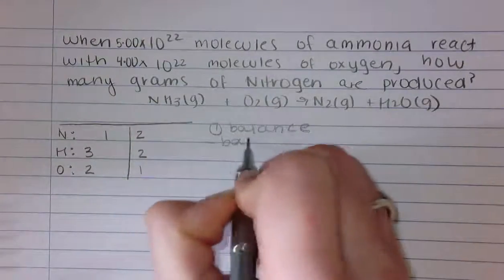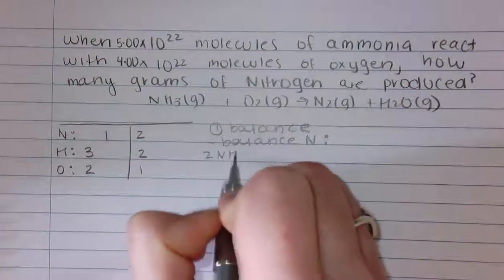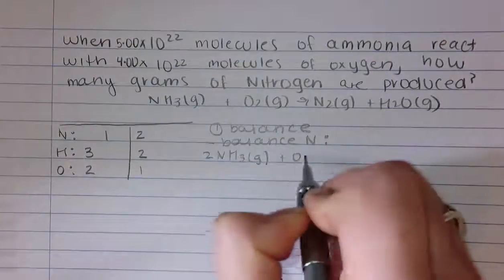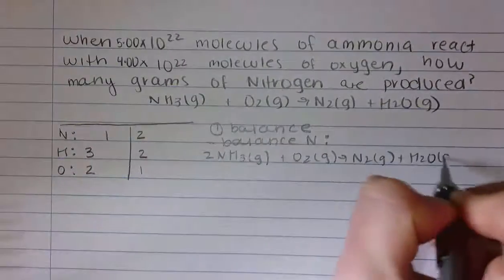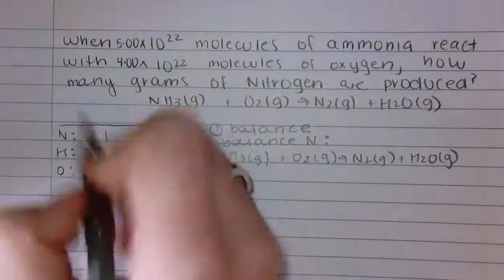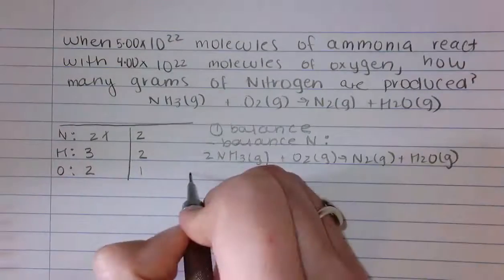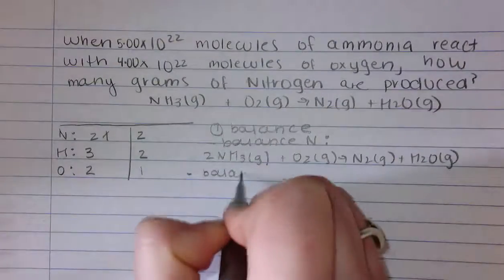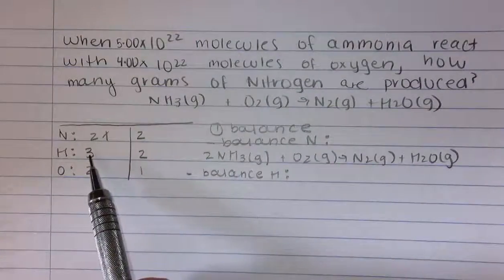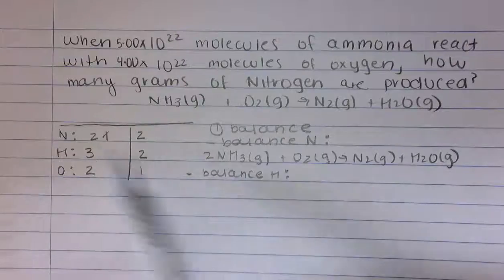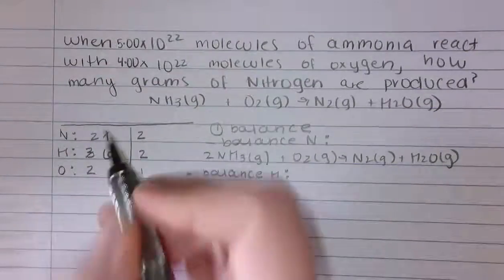So first I'm going to balance N, or nitrogen. And I'm going to do that by adding a stoichiometric coefficient of 2 in front of my ammonia. And I always keep updating my chart so I know I now have 2 nitrogens on the left and right and I'm balanced. Now I will balance hydrogen. And I have to update how many hydrogens I have on my left-hand side because of this 2 I put in front of ammonia. So now I actually have 6 on my right-hand side.